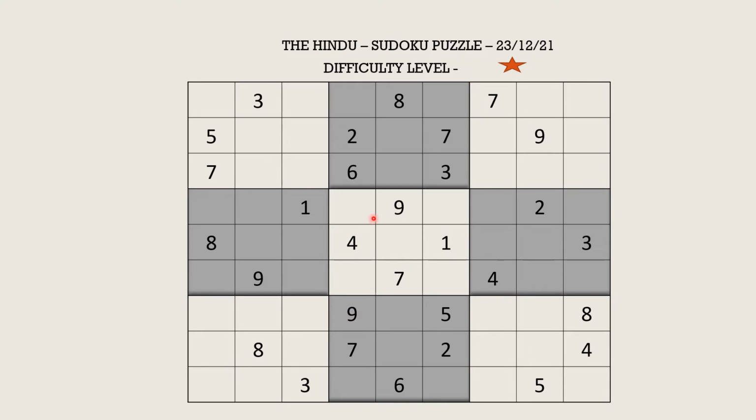This is a one-star puzzle. Let's get started. It is always a good practice to solve block by block. So let's start with the central block. These two blocks here, these two blocks here. This cell takes 2.